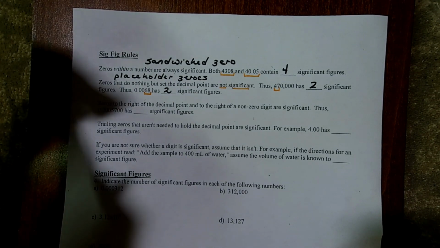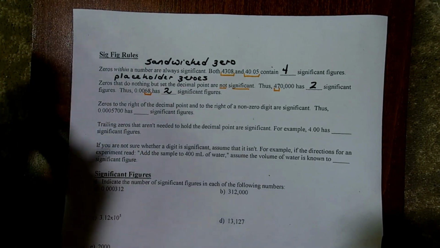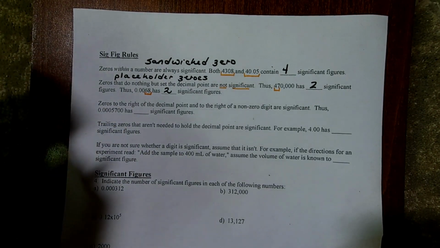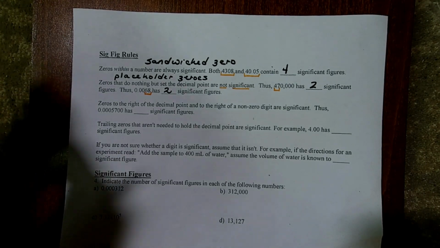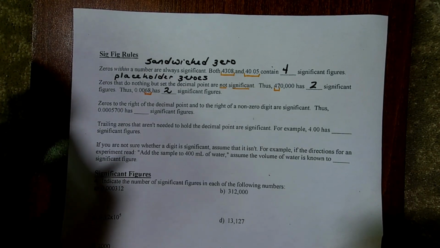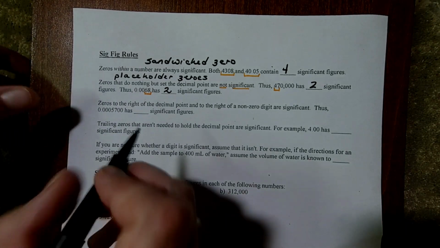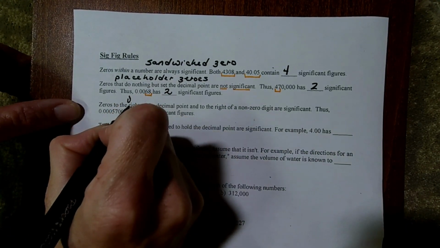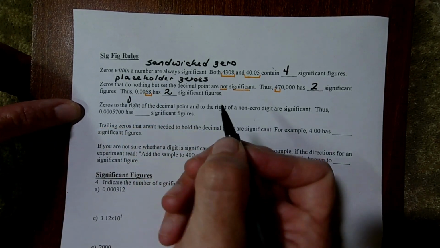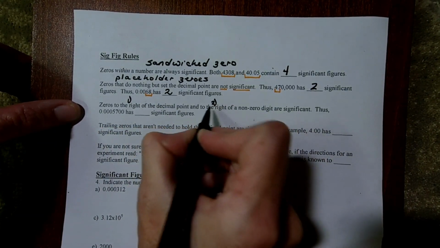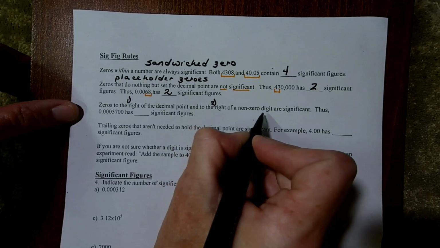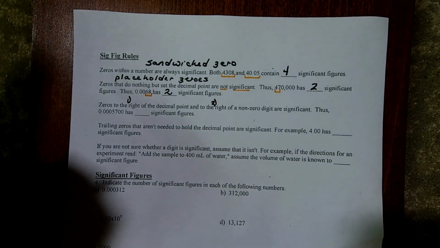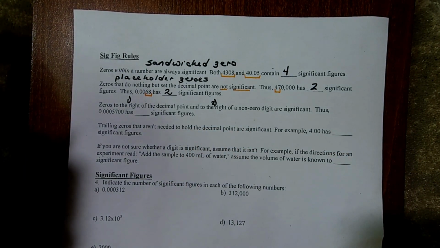This is my favorite rule or favorite guideline, this third one. 2 things have to be true in order for a 0 to be significant. It has to be to the right of the decimal point. So first thing, is it to the right of the decimal point? Second thing we want to check, number 2, is it to the right of a non-zero digit? If both of those things hold true, then it's going to be significant.